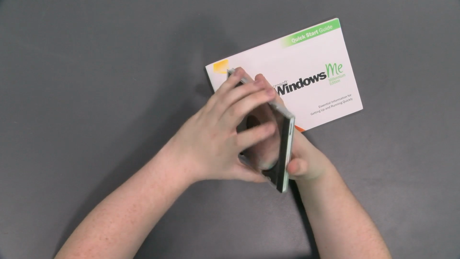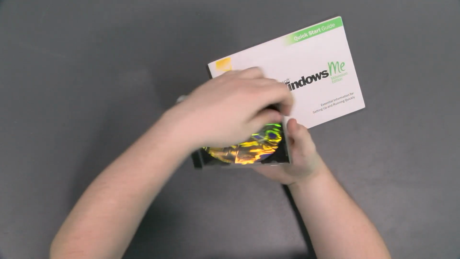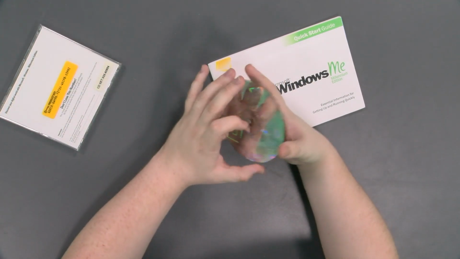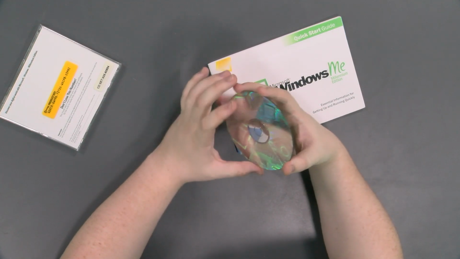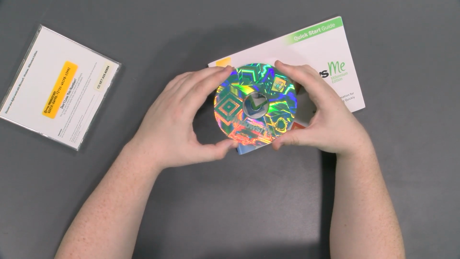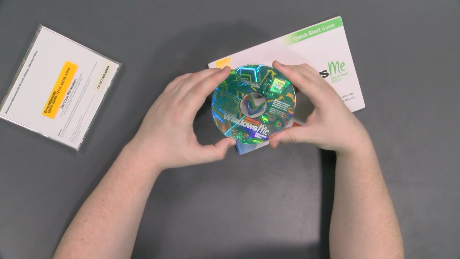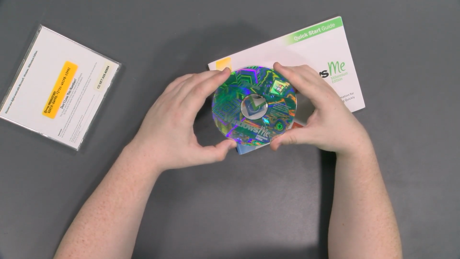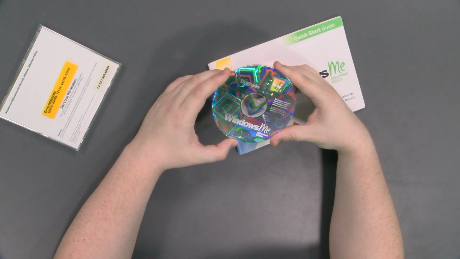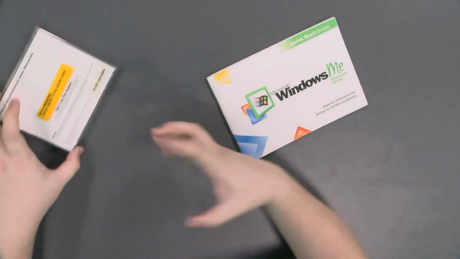Whoa. Okay, here's our Windows ME disc, actually in a jewel case. That's quite nice. I'm trying to get it out without spoiling it too much, but hopefully the camera picks this up. Sometimes holograms and stuff don't pick up very well in cameras, but look at that. That's nuts. I don't know if we're gonna have to put a seizure warning on this. That's crazy looking. And if you get in the right angle, you can see the actual Windows logo. If you get in another angle, you can see the Windows ME name. That's pretty cool. I like it.